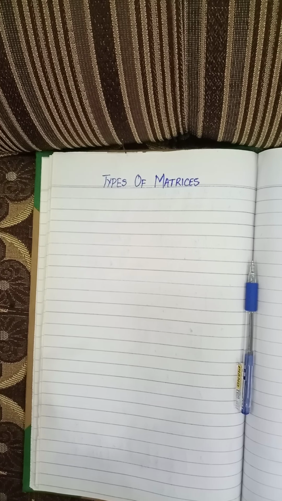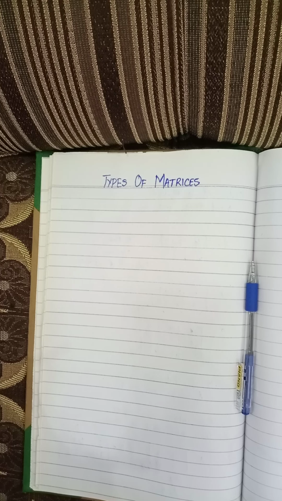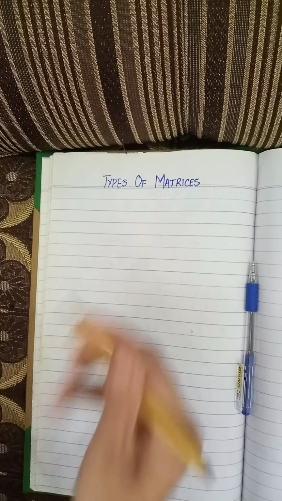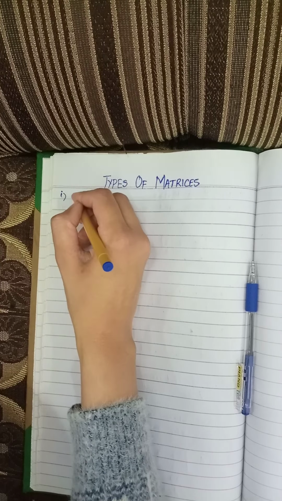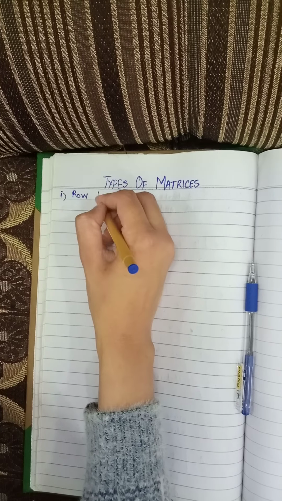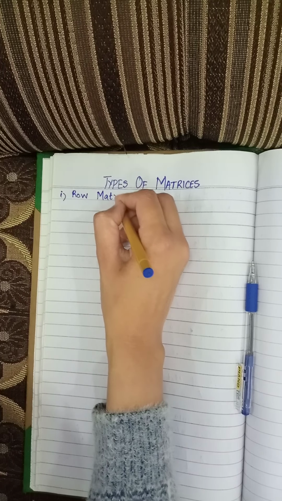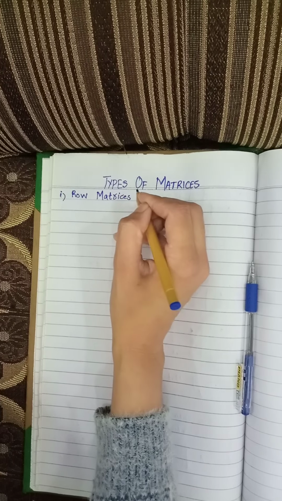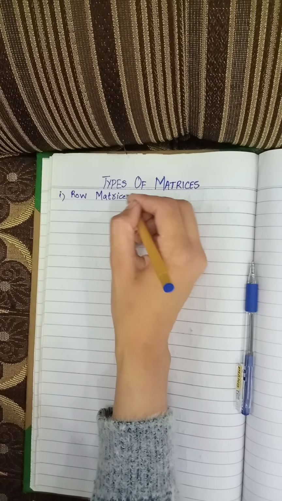Today we are going to discuss the types of matrices. There are almost 12 types of matrices which are discussed in your class of 9th mathematics. So the first one is row matrix. When we are going through our types, the first one would be row matrices or row matrix.